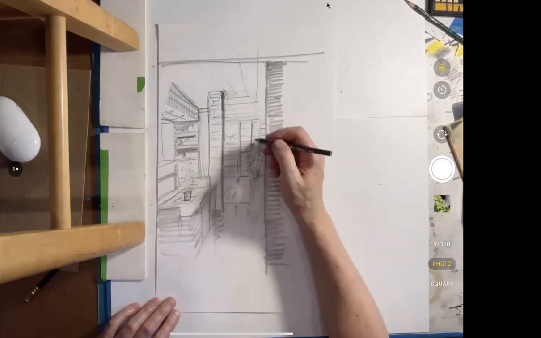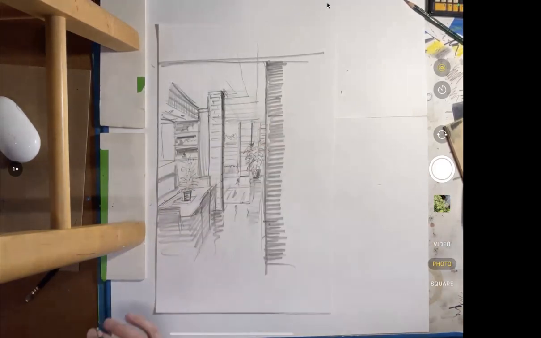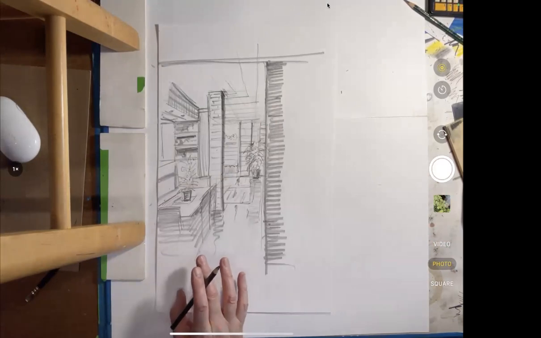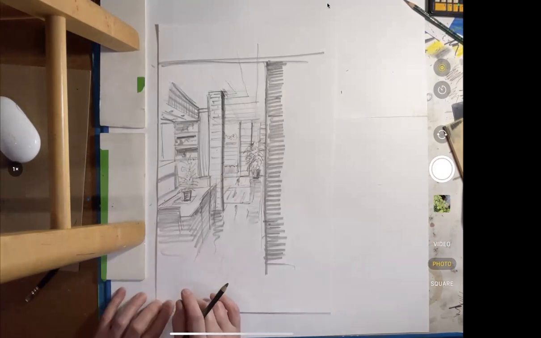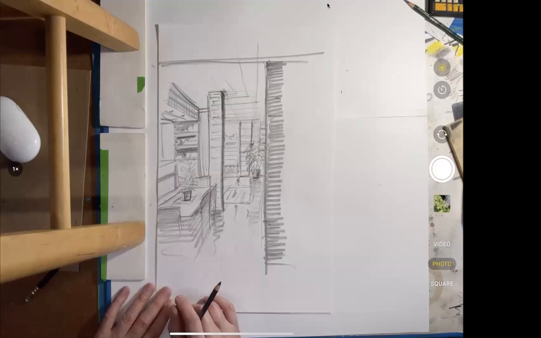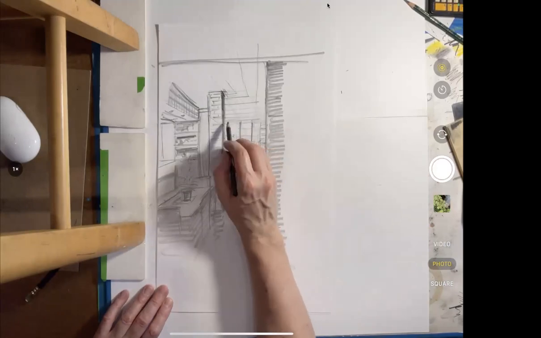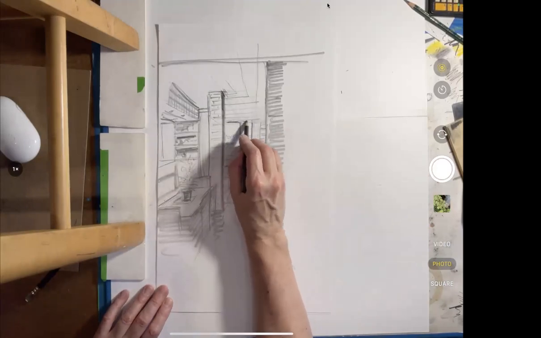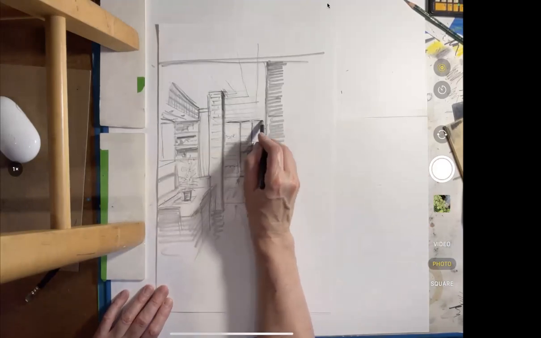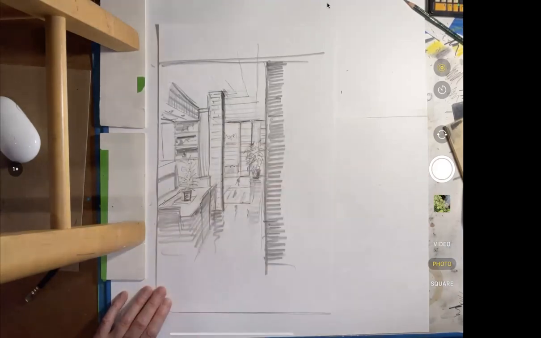One of the things I'm going to have to start doing is looking around and seeing where I have areas of higher contrast, just so that I can make things show up better. Even up here, just putting a stronger edge for the edge of the ceiling.